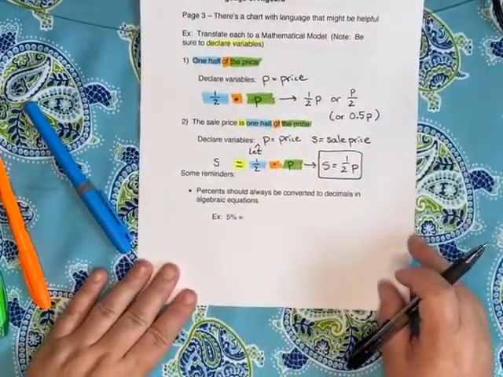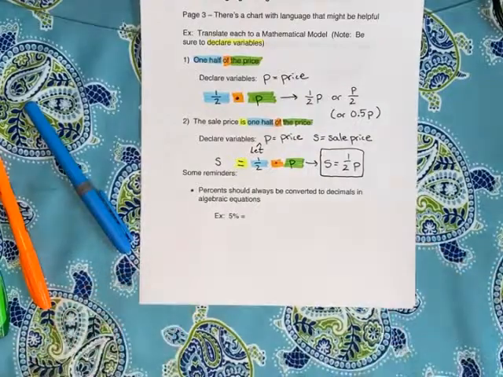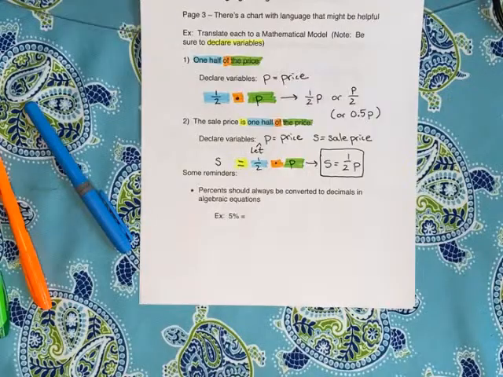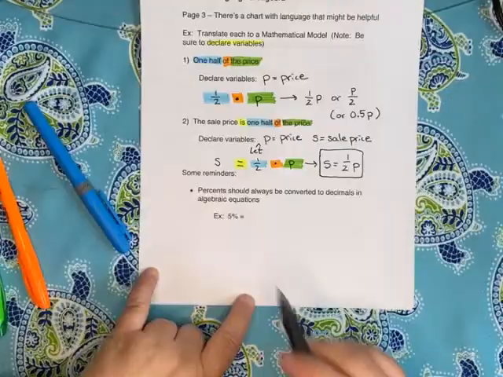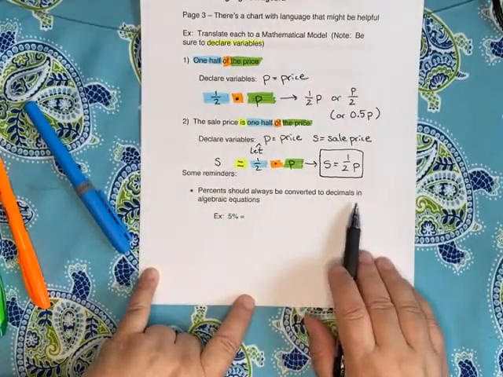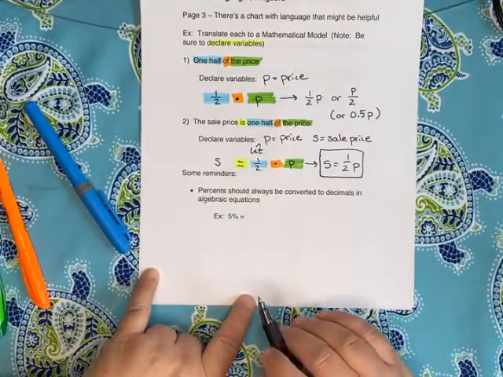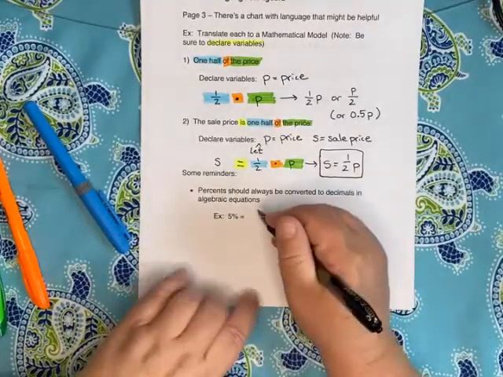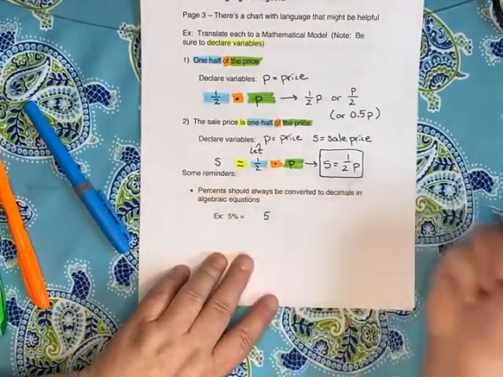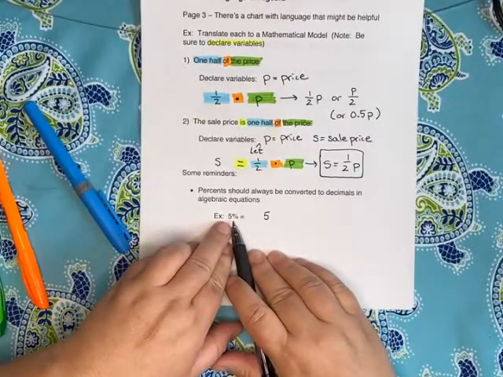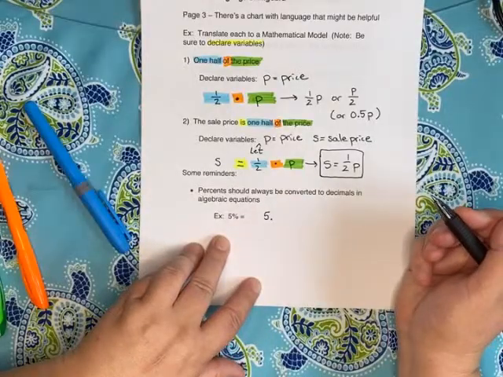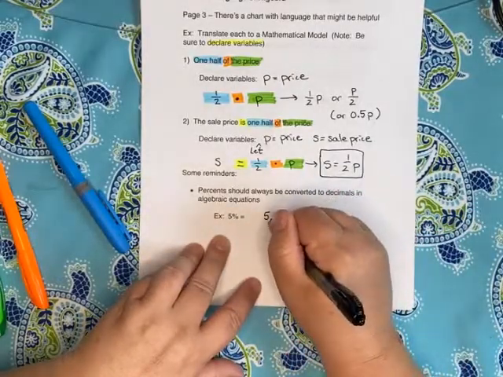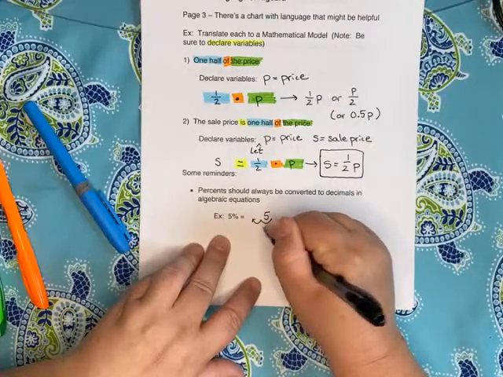Okay, let's go on with some more reminders. 1.1 hopefully is all review. You're looking at this going, oh yeah, I got this. Because one of the best things in math is to be in a math class and be thinking, I totally know how to do this. So percent should always be converted to decimals in algebraic equations. Absolutely, no question. 5%. So if you remember how to do this, when you've got the percent, you take that number, you start with where the decimal point is in 5. It goes right there. And then you move it back 2 spaces. 1, 2.